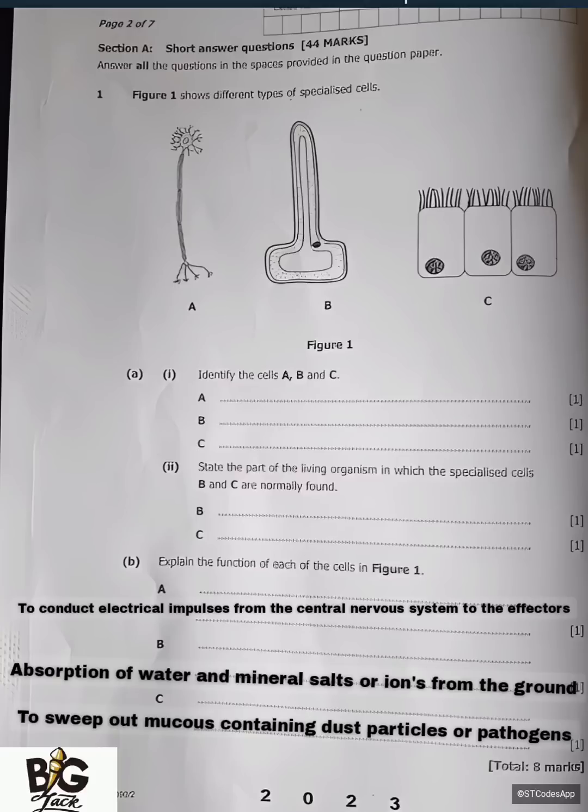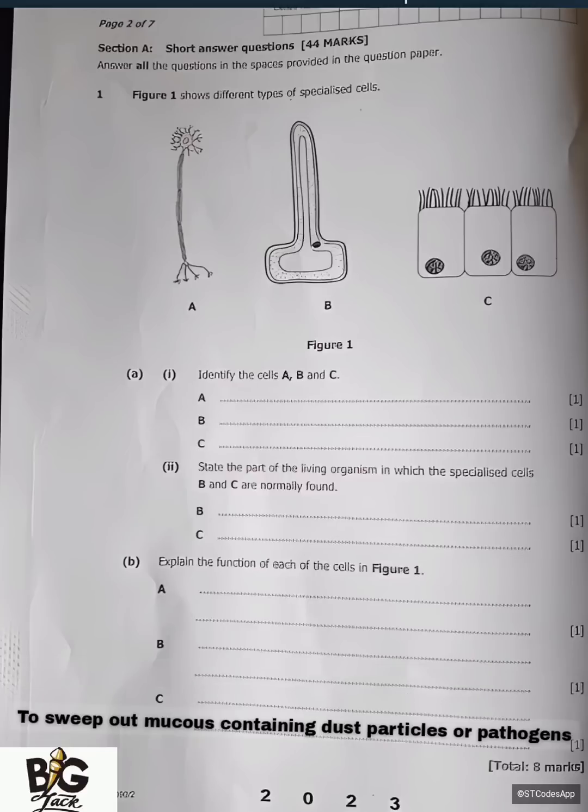Another function of C, for example, if you talk of the location where it is found in the oviduct, you can say the function of C, which is the ciliated cell, is to move the fertilized egg toward the uterus for implantation. So I'm saying the function of the ciliated cell in the lining of the oviduct is to move the fertilized egg toward the uterus for implantation.